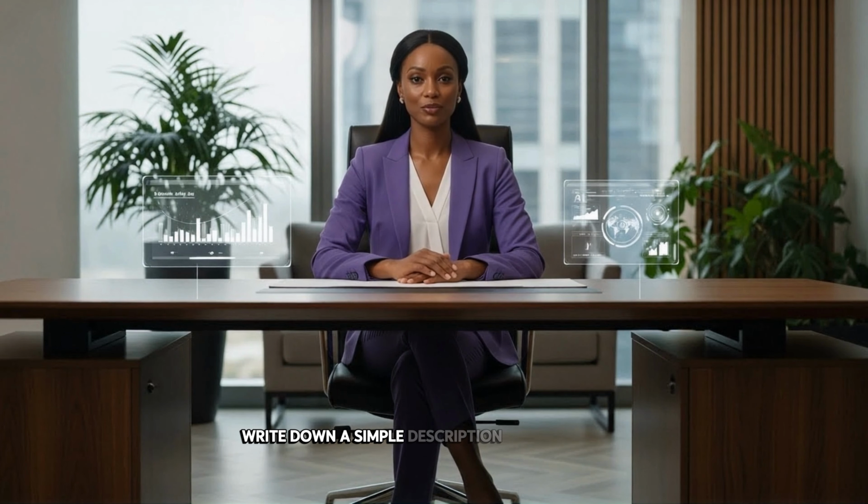Write down a simple description for each scene. One sentence is enough. This is what you'll feed to your AI video tool. Again, if you can't come up with the visuals, ask ChatGPT to generate visuals, followed by visual prompts to animate the images. It's very simple.